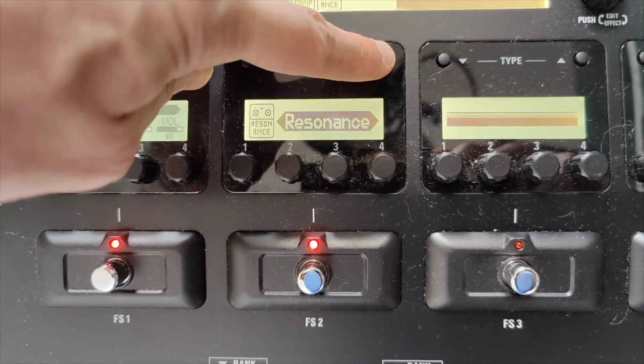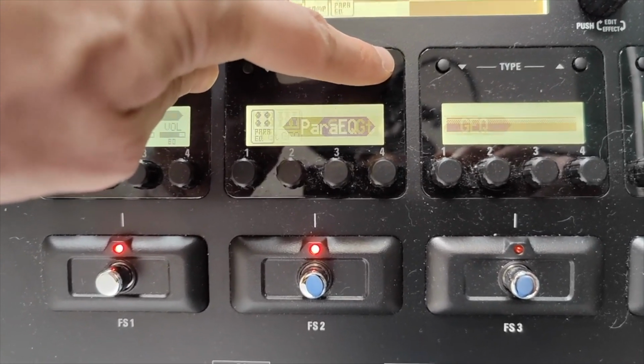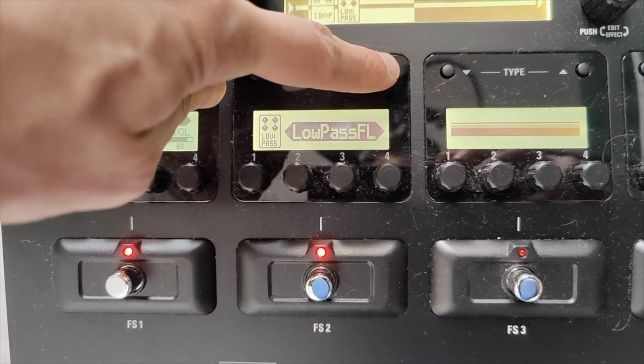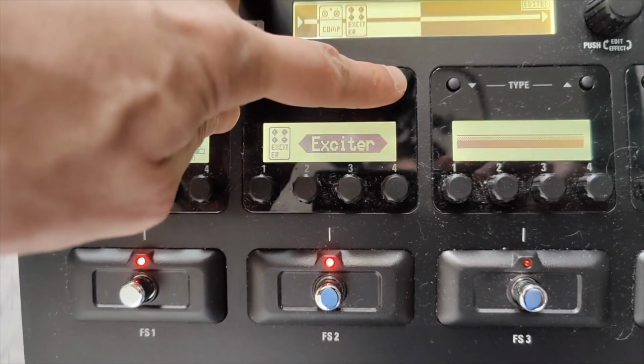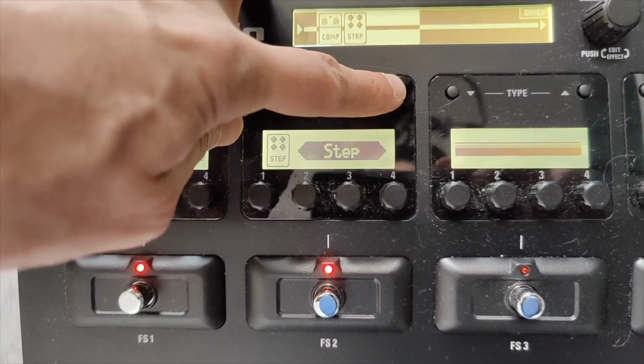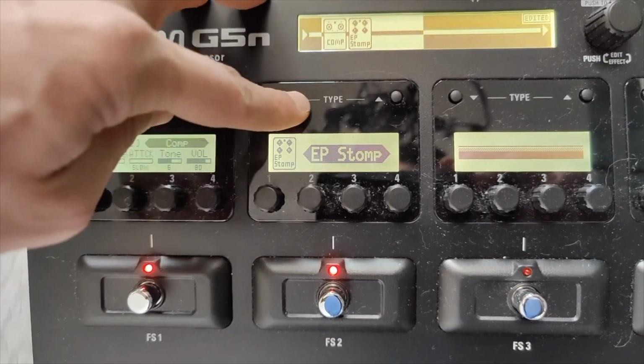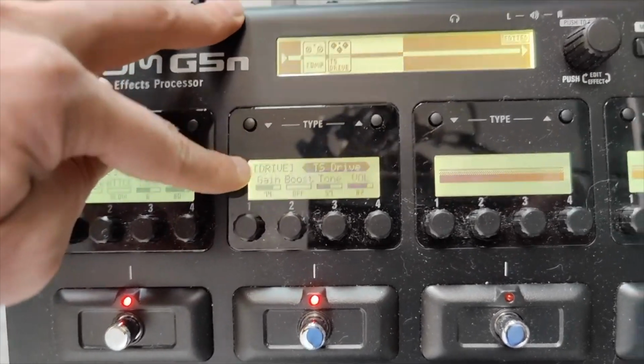Limiter, auto wah, resonance, crybaby, filter, EQs. So there's a lot of different effects you can choose from. And I have a video on all of the different effects and how they sound, so you can take a look at that as well. So these are a few filters. And I added the drive to here.